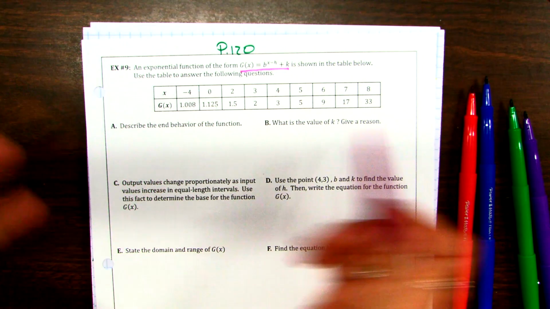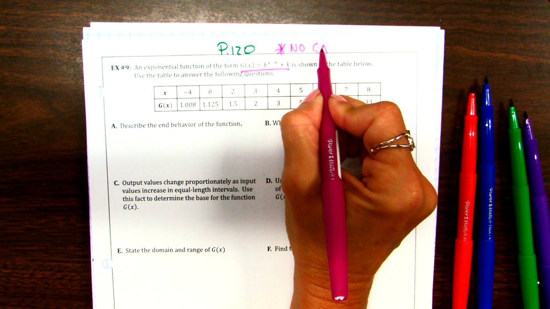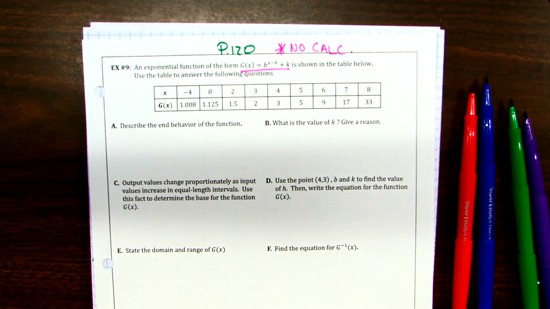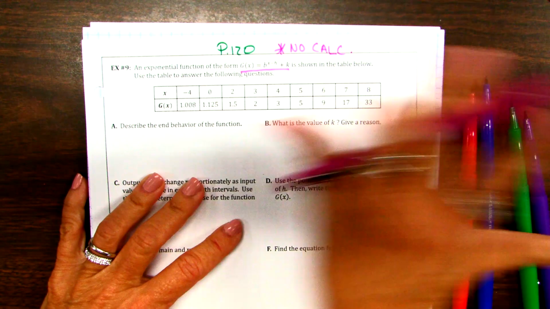So let's look at the table of values. Now, this is a no calculator, just so you know. You would not have a calculator on this. So we have to do everything from this table of values, which is not hard, okay? Let's take a look at our table of values. Let's look at our right behavior first.